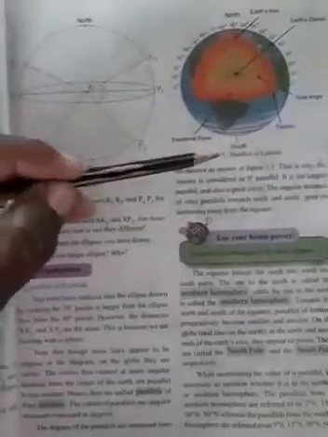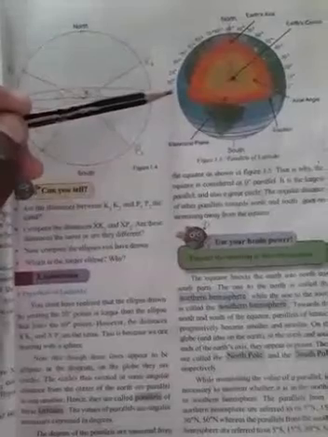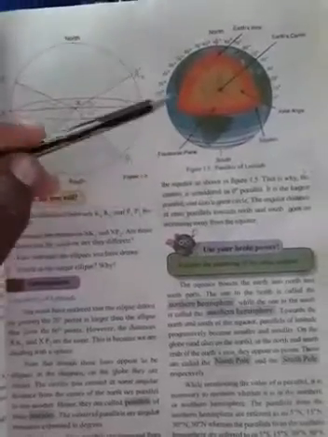The degrees of the parallels are measured from the equator, as shown in figure 1.5. The degrees of the parallels go to this side up to 90 degrees, and to the south side also 90 degrees. The degrees of these parallels are measured from 0 degree, that is, from the equator, from the center of the earth. The equator is considered as the 0 degree parallel. It is the largest parallel and also a great circle.